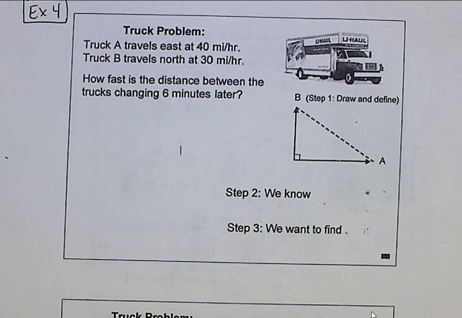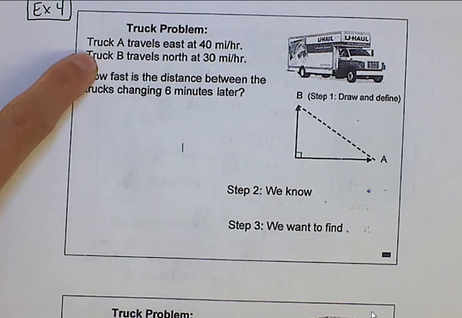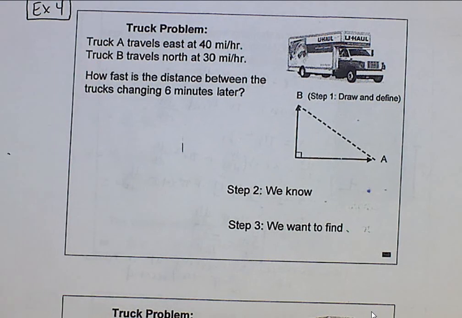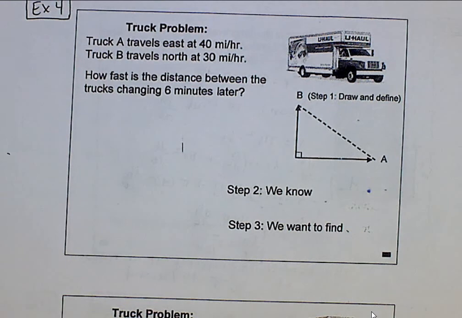So truck problem. Truck A travels east at 40 miles per hour. Truck B travels north at 30 miles per hour. How fast is the distance between the trucks changing 6 minutes later? Okie dokie. So let's just start with step 1. Draw a picture.